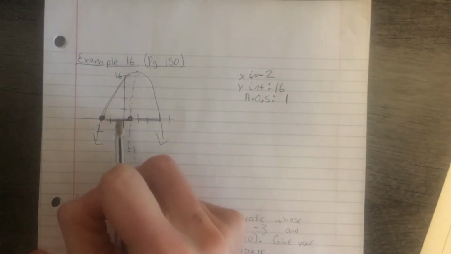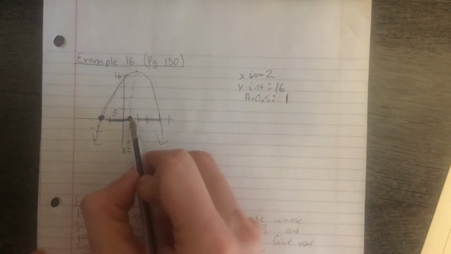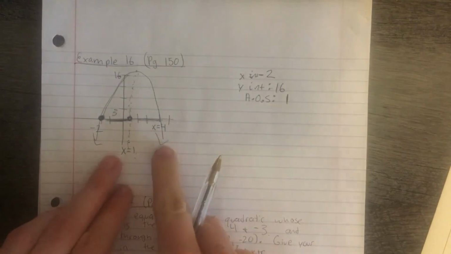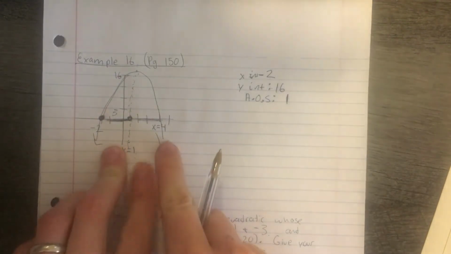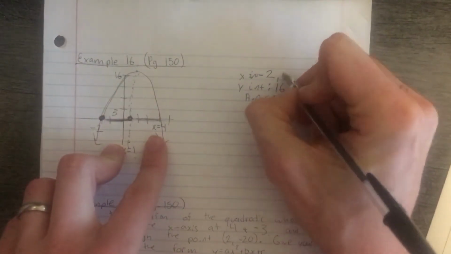So from 1 to negative 2, we go 1, 2, 3. There's a distance of 3 to the left. If I go 3 to the right from 1, 2, 3, we get to 4. We can use that feature of a parabola to find that other x-intercept. So the other x-intercept is going to occur at 4.